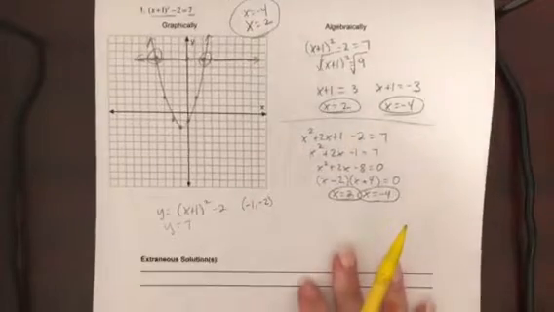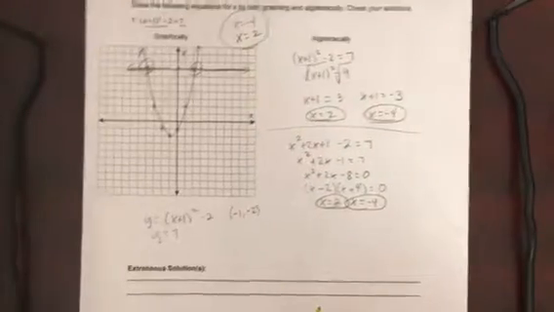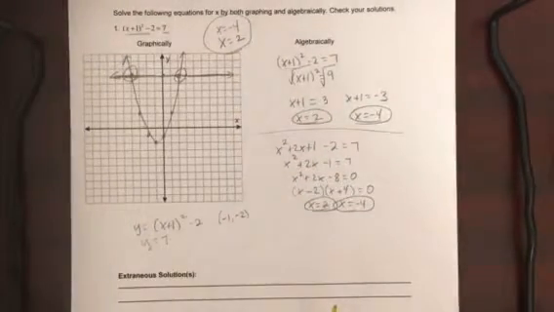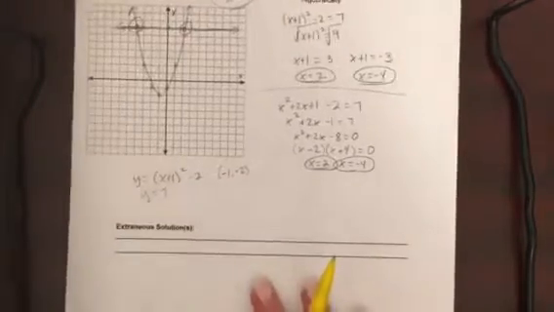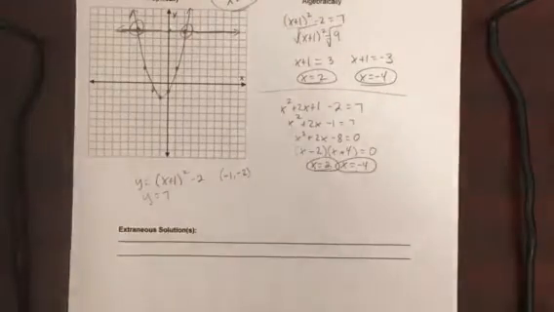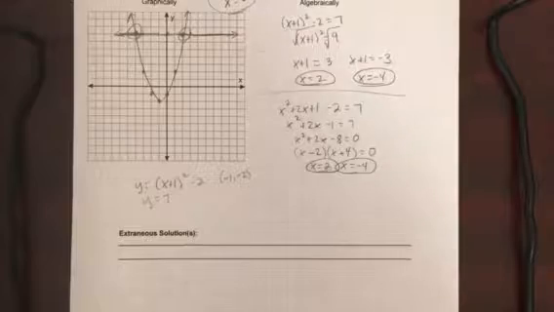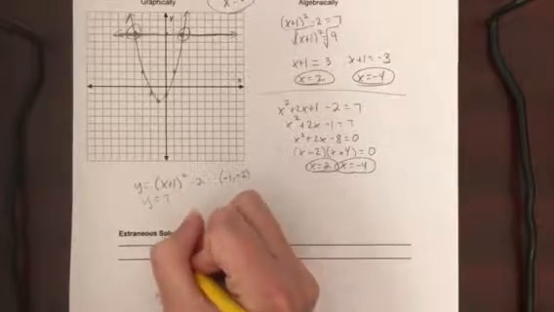So something we've talked about before, but I just want to make sure we point out again, is what extraneous solutions are. And an extraneous solution technically is a solution of a simplified version of an equation.